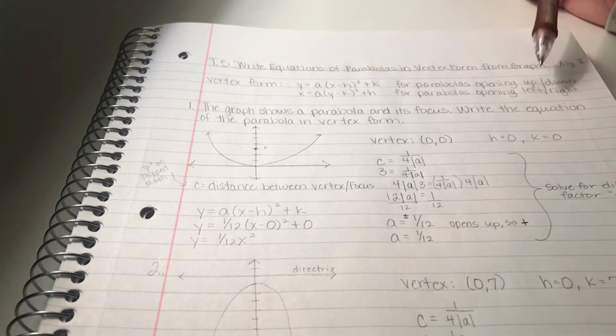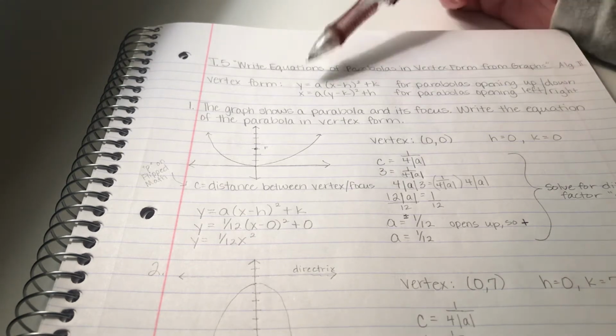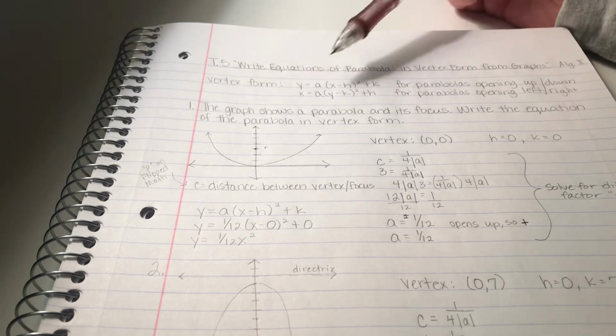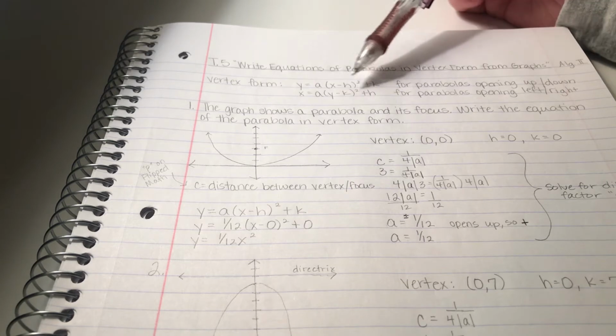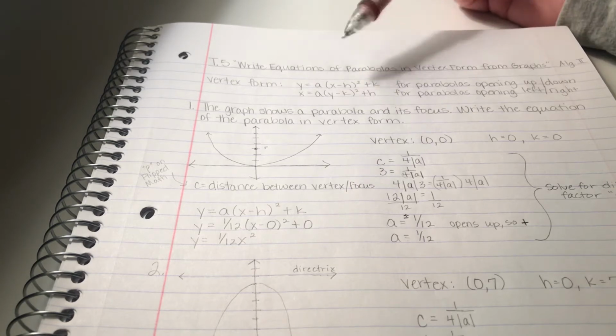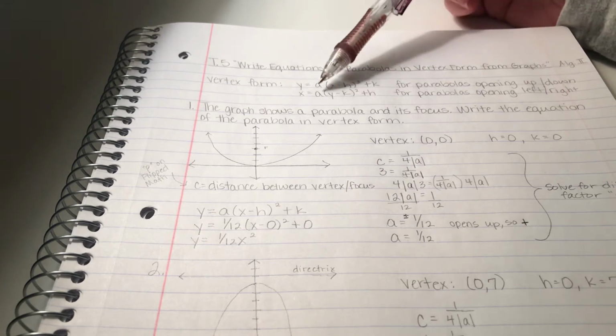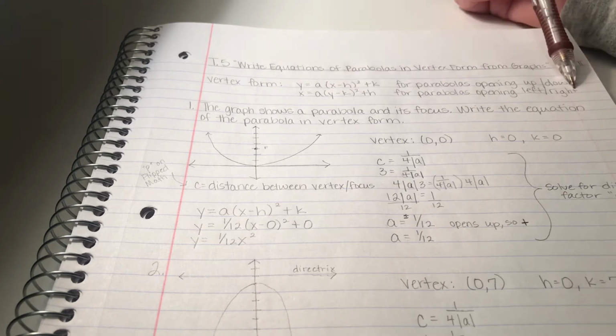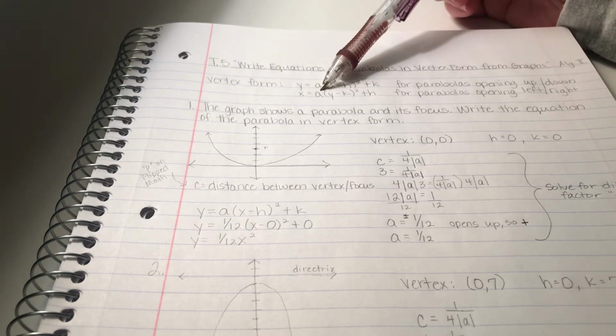For parabolas opening left and right, we would have an x equals vertex form. Again, you can think of it as the y is the one being squared. If it's opening left, the a would be negative. If it's opening right, the a would be positive.